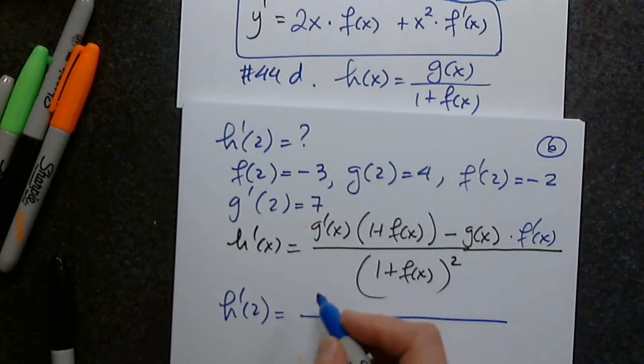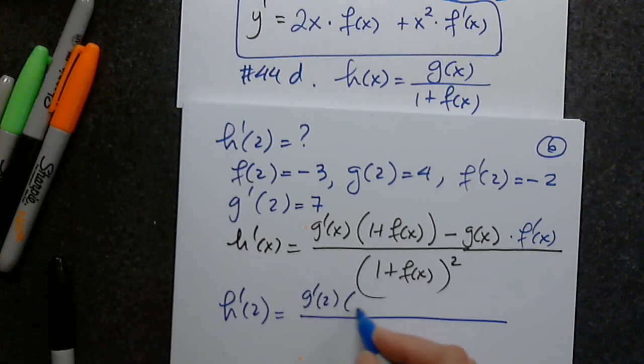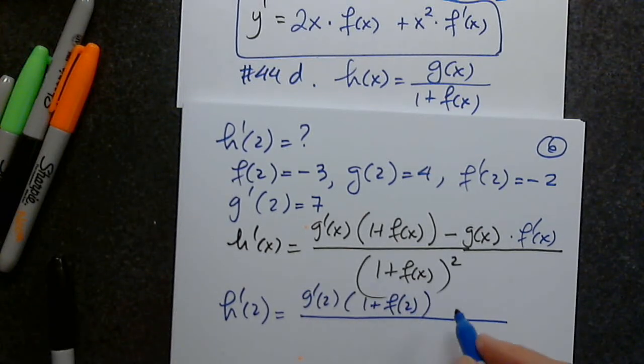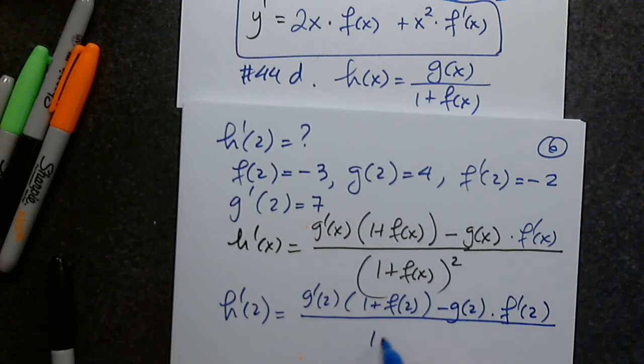Quite simple from this moment on, because it's g prime of 2 times 1 plus f of 2, minus g of 2 times f prime of 2, over 1 plus f of 2, and everything squared. Once I have the function, everything else is easier. So let's plug in the numbers.